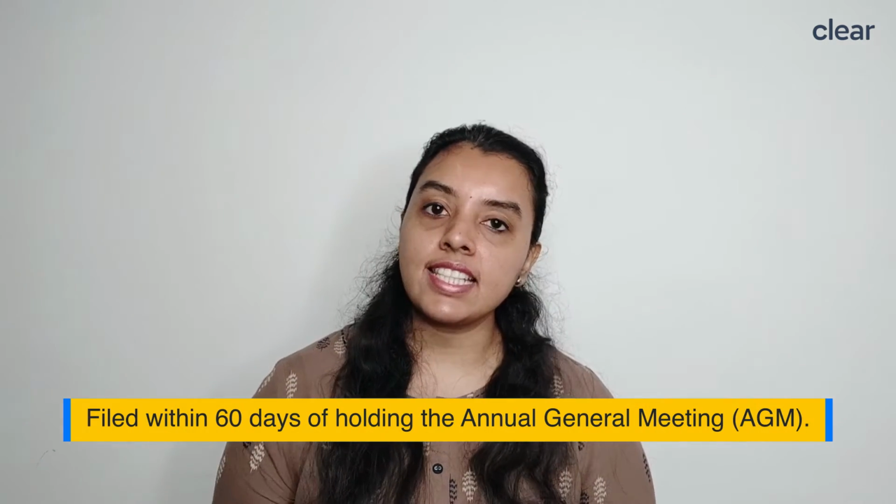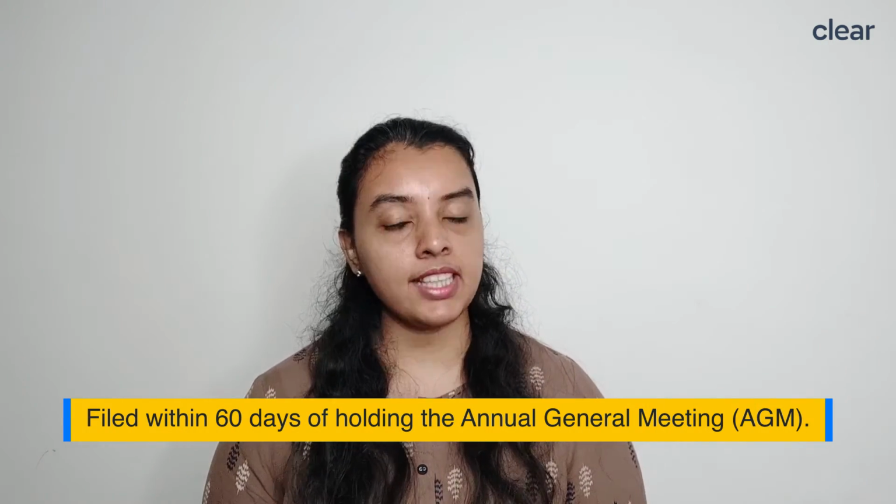The Form MGT-7 must be filed within 60 days of holding the annual general meeting, that is AGM. The last date to hold the AGM was 30th September. Thus, the due date to file MGT-7 form for financial year 2021-22 is 29th November. Now, let's look at how to file MGT-7 on the MCA portal.